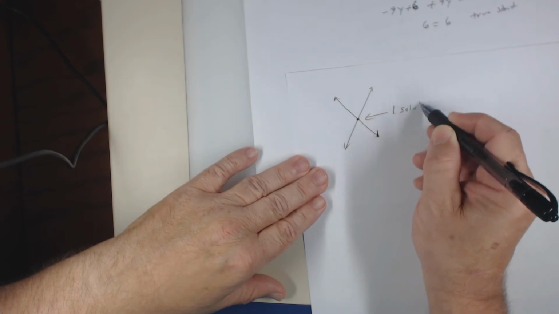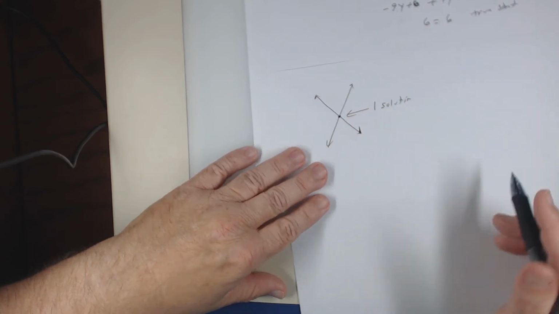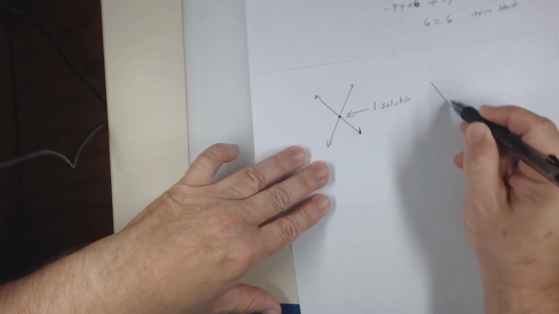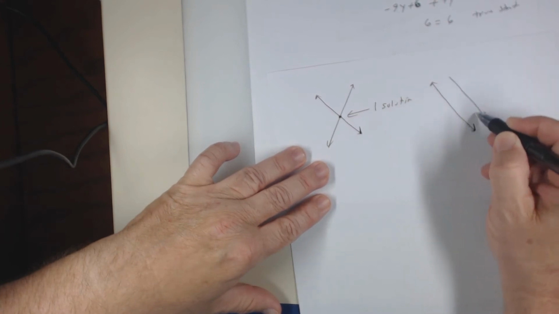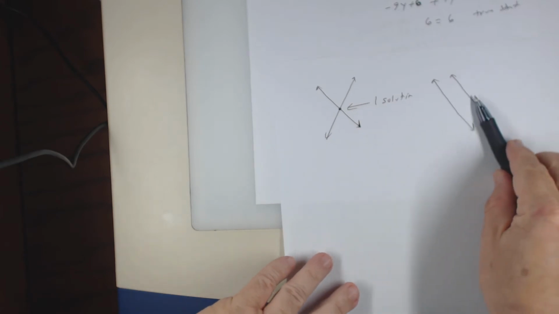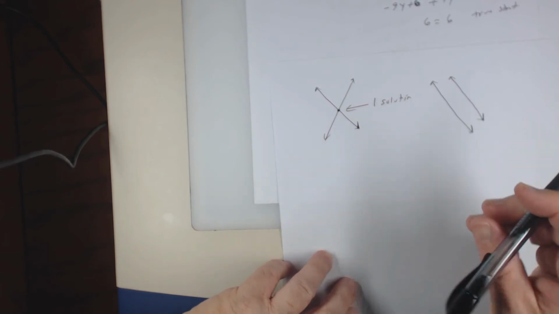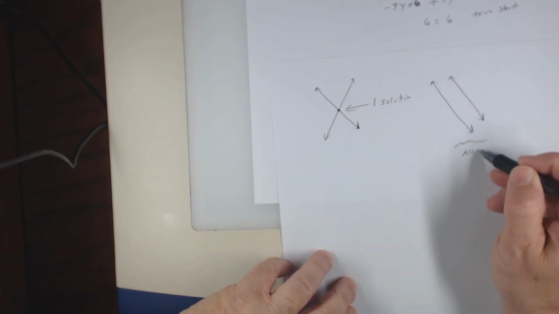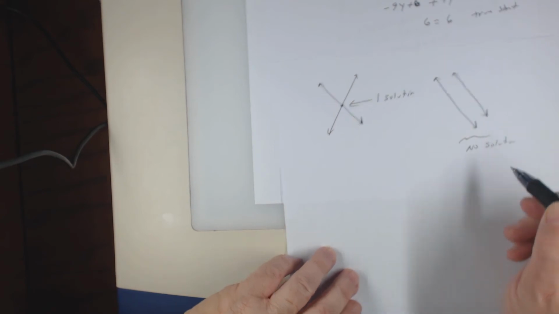One solution. The graphs could end up being parallel. Remember, a system has a solution if they intersect. So what do you notice about parallel lines? They don't intersect. So if the equations are parallel, then this would have no solution, correct?